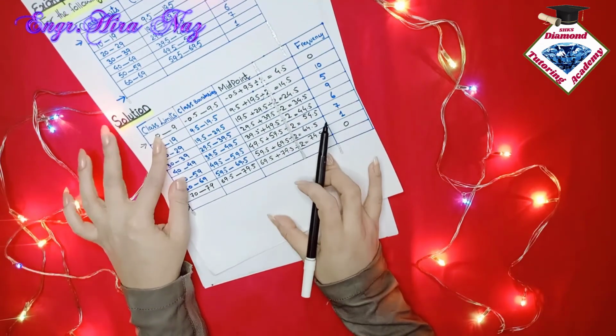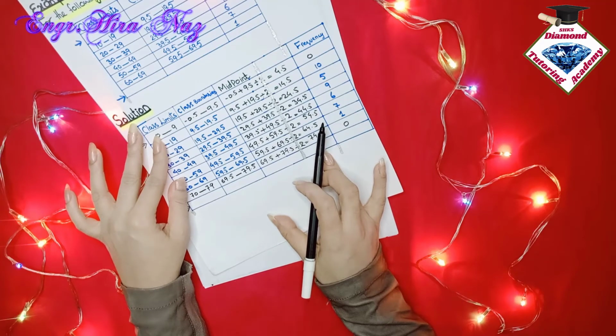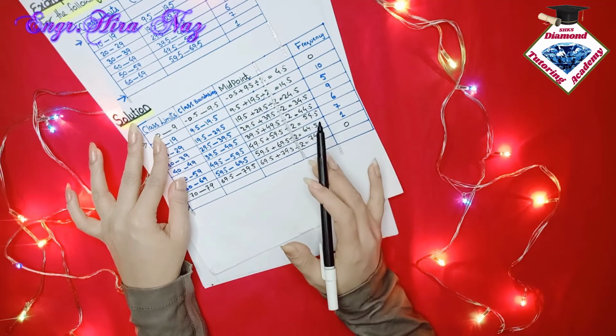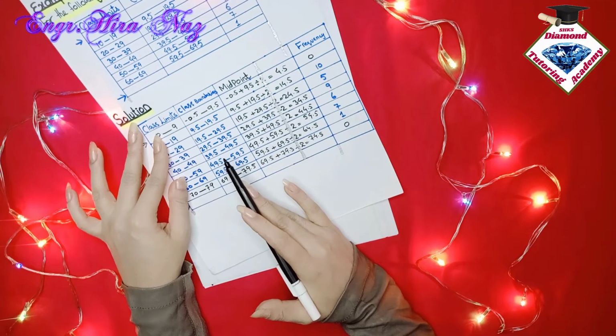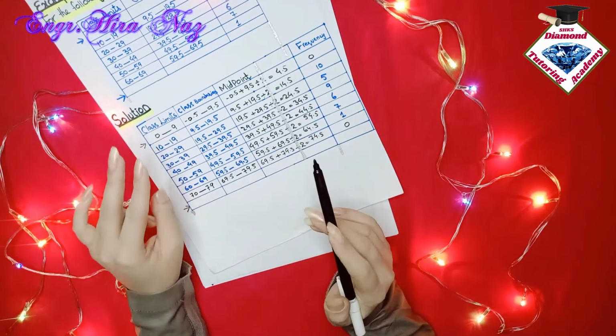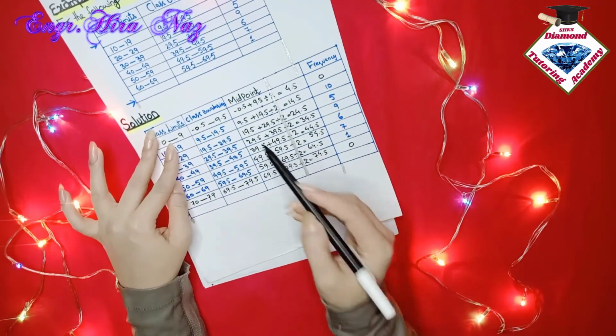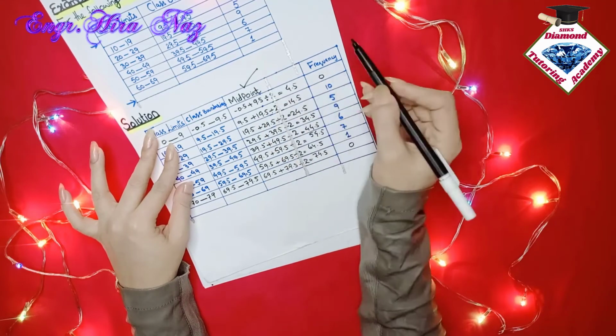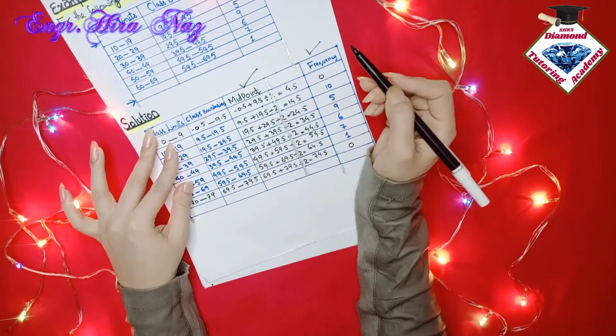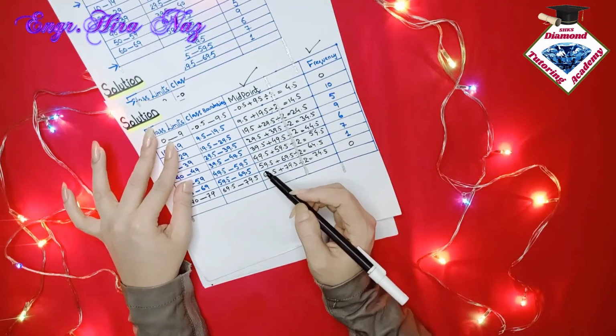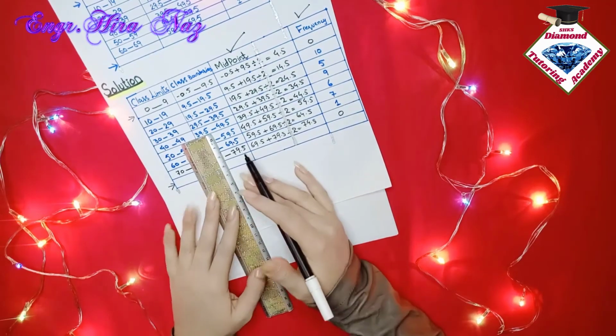Understand? As we said, a frequency polygon can be constructed by plotting frequencies against their midpoints. So, we use only 2 columns here for its construction. One is the midpoint column and the second one is frequency. Understand? Now we are going to construct the frequency polygon.